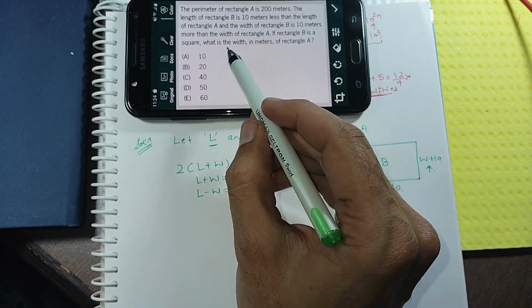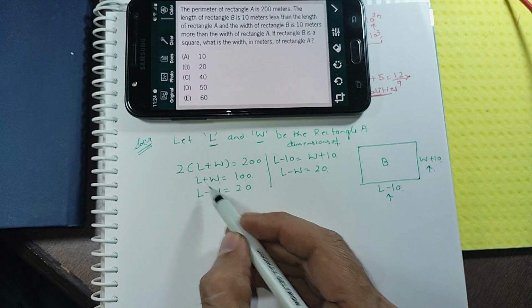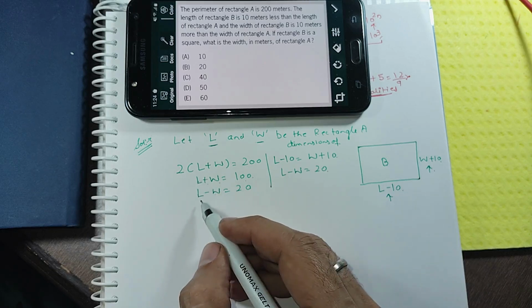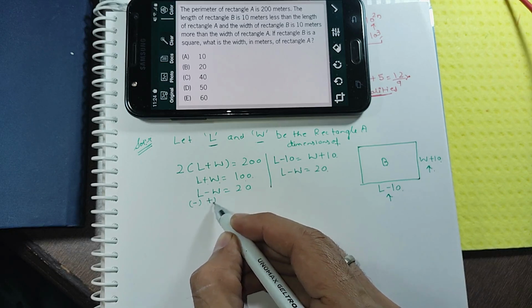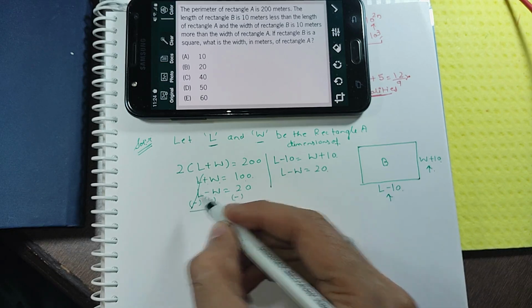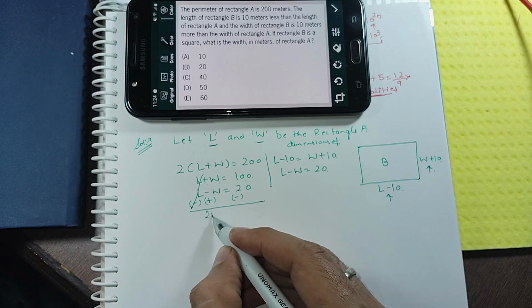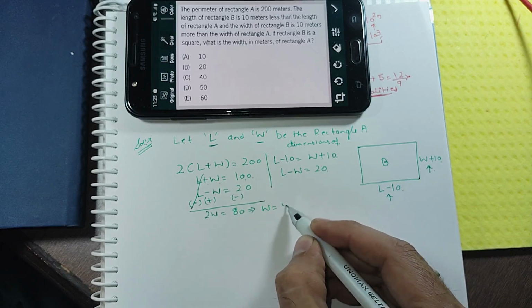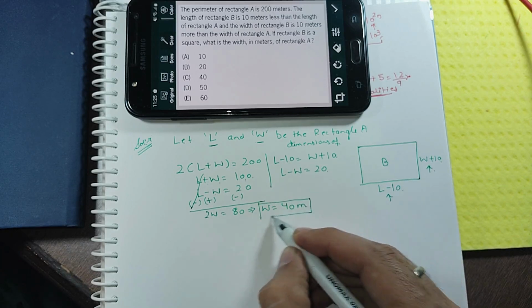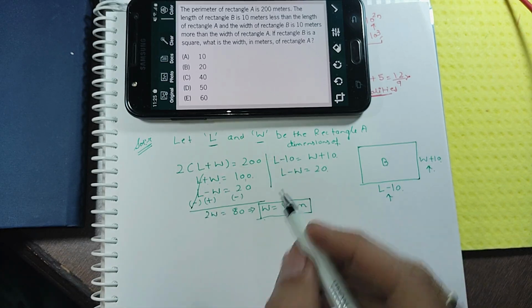Now we need to find the width. So try to retain this element and try to delete this element. That can be achieved by subtracting. When we subtract, the L terms cancel, W plus W will be 2W, and here it will be 100 minus 20, 80. W will be equal to 40 meters. So the right option will be option C.